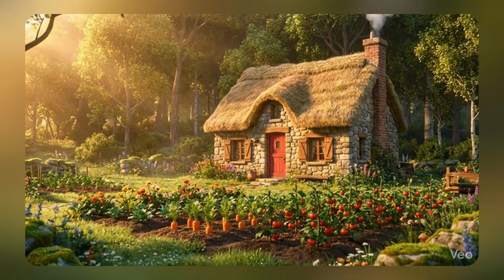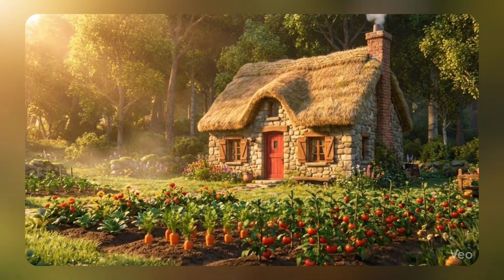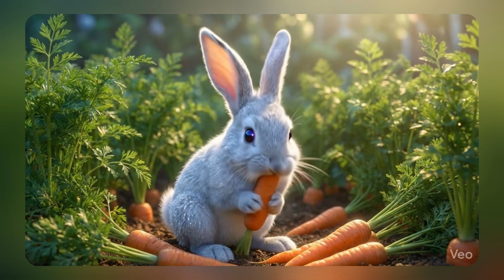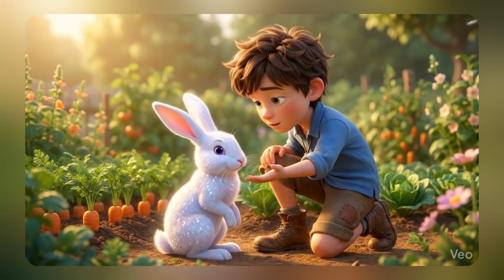Once upon a time, there was a boy named Oliver who lived in a little cottage at the edge of a great forest. One morning, he found a white rabbit with unusually bright eyes sitting in his garden, munching on carrots as if it owned the place.